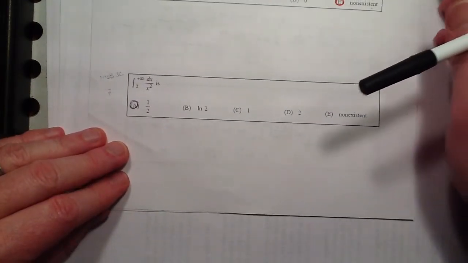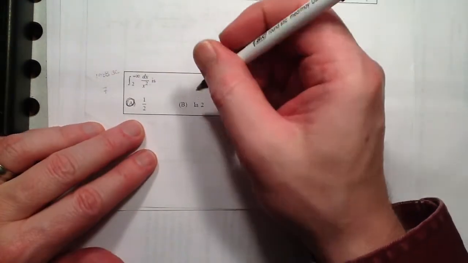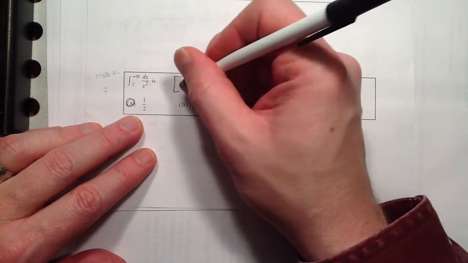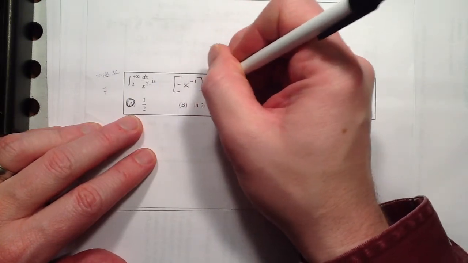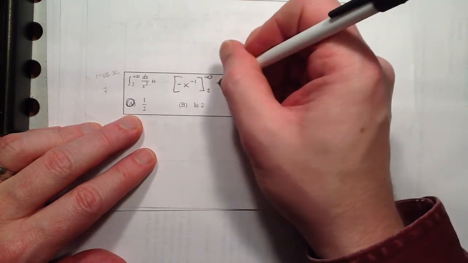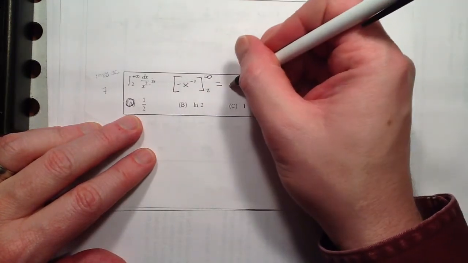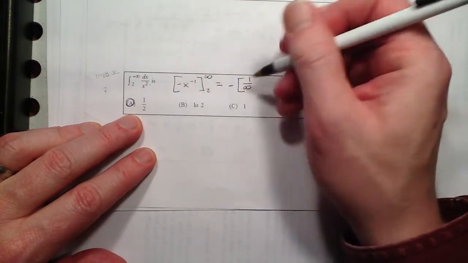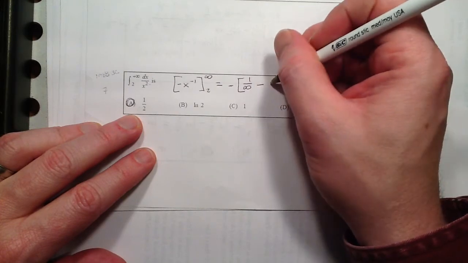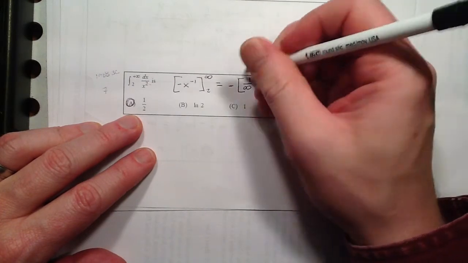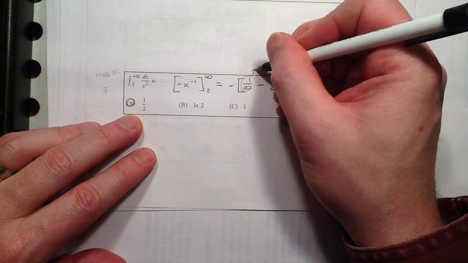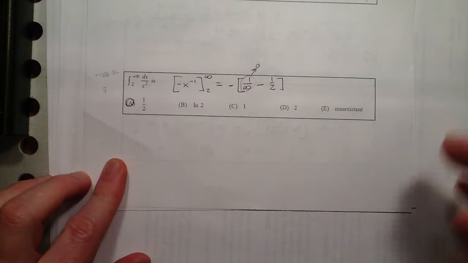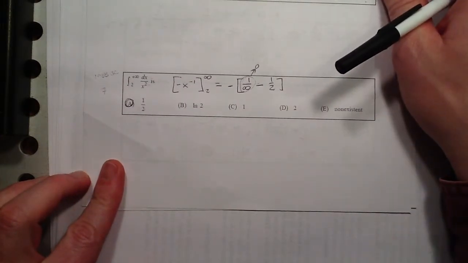And the last one, we've got the same function here. So let's see, the antiderivative of x to the negative 2 is negative x to the negative 1 from 2 to infinity. And I'm going to take the negative to the outside. That gives me 1 over infinity, that's infinity to the negative 1, minus 2 to the negative 1, which is 1/2. And 1 over infinity, that actually goes to 0, so this is not a problem. Negative, negative 1/2. That's A. So that does exist.